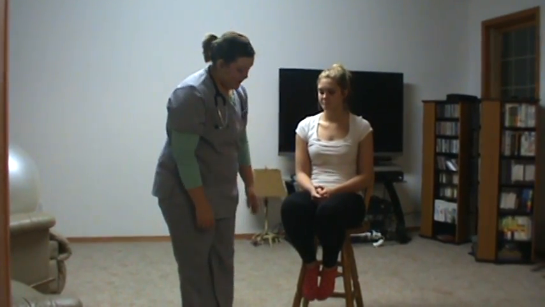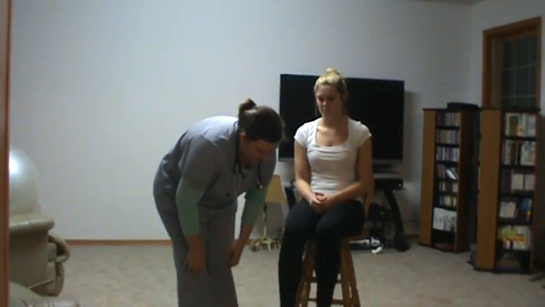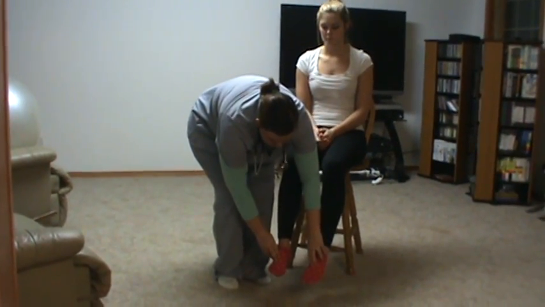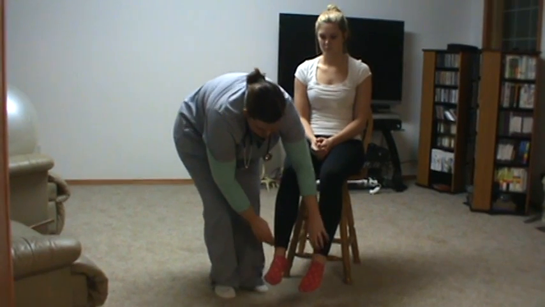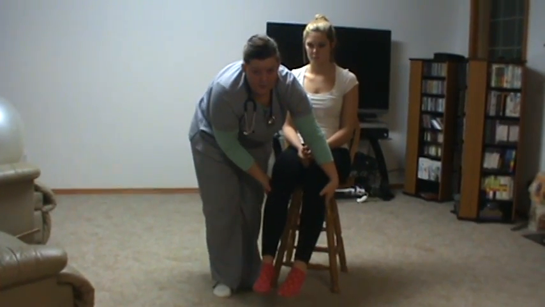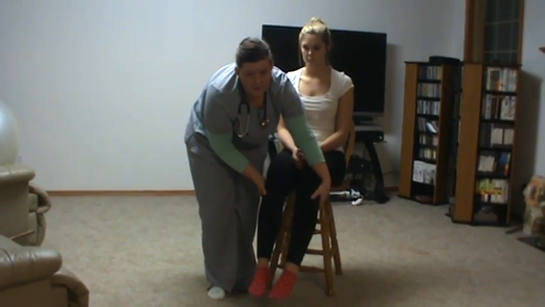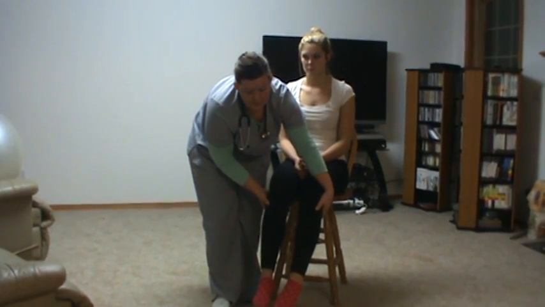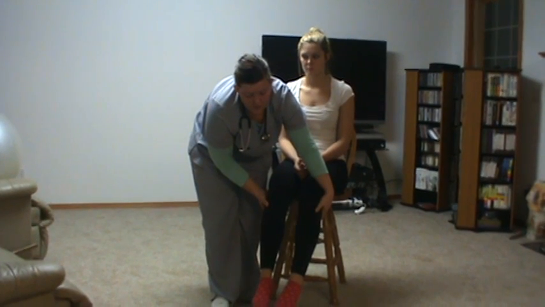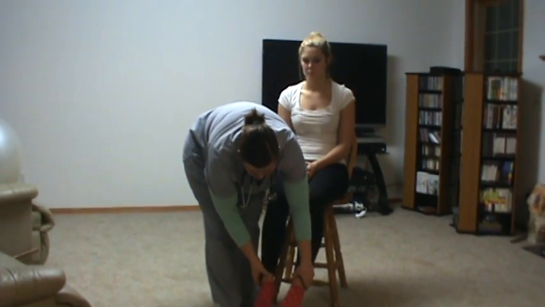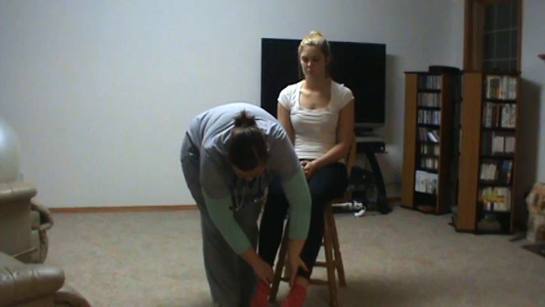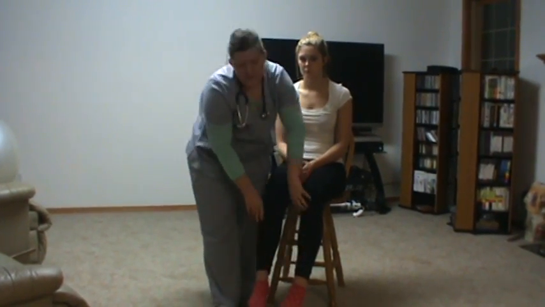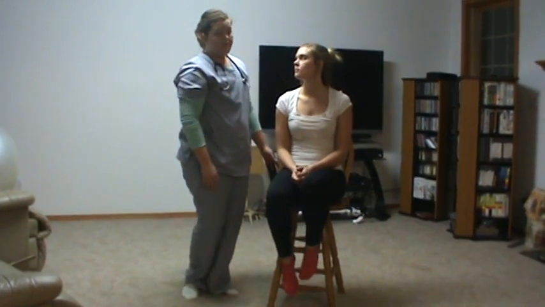Now I'm going to assess the pulses. I'm going to start with pedal. Okay, and those are positive. And the popliteal. And the posterior tibial. Okay, and all three are positive.